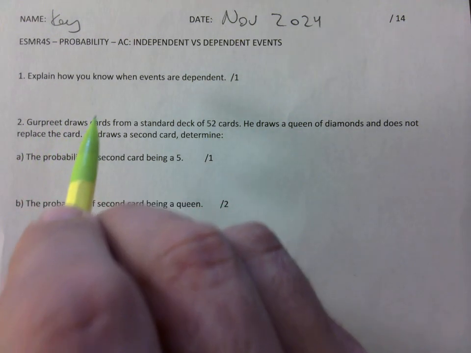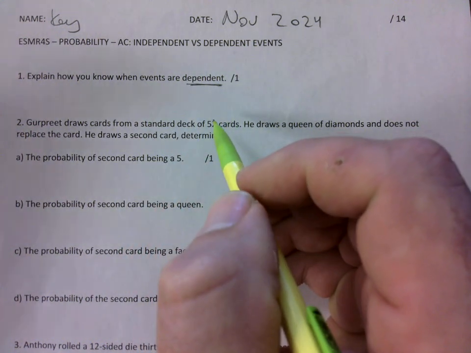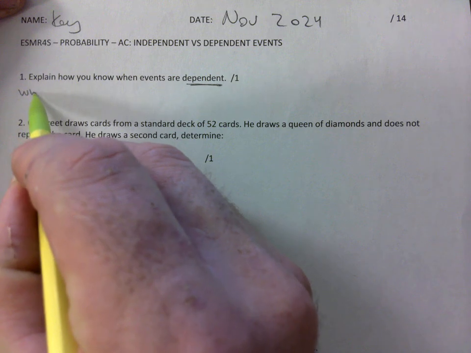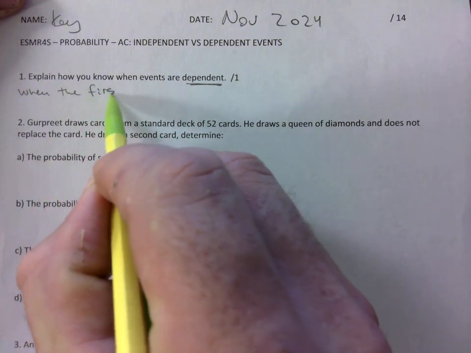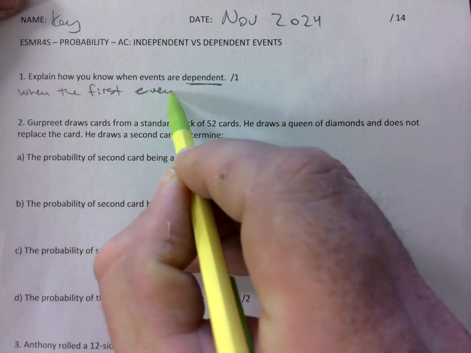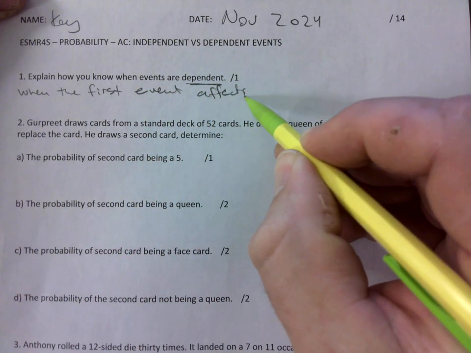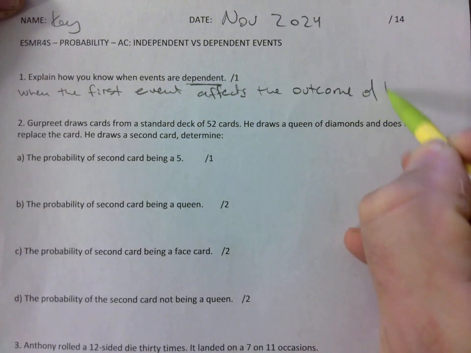Explain how you know when events are dependent. You can use your own words, but when the first event affects the outcome of the second event.